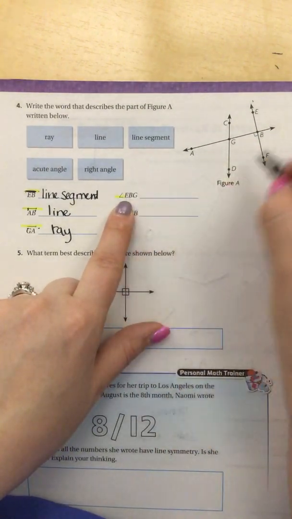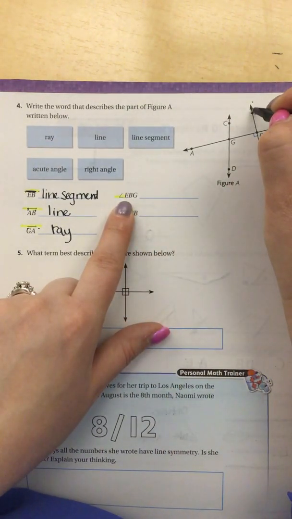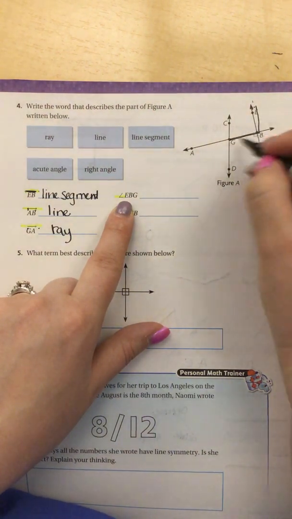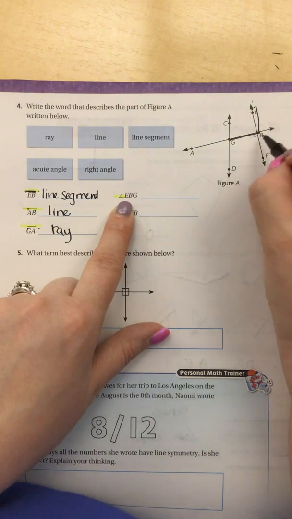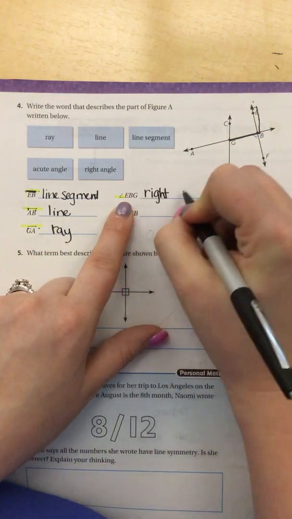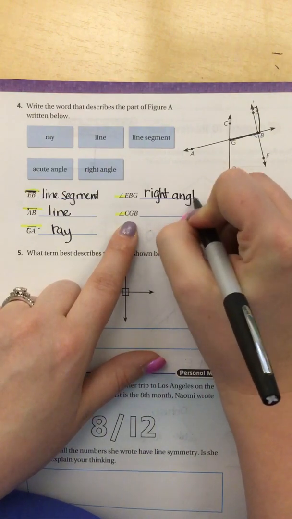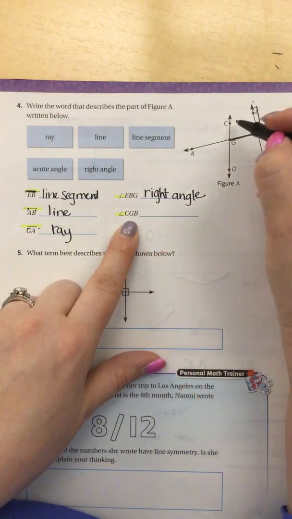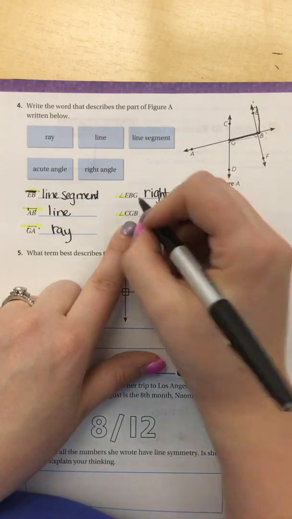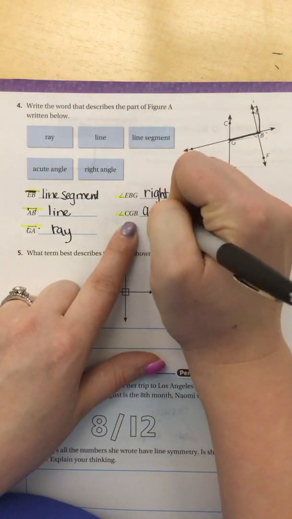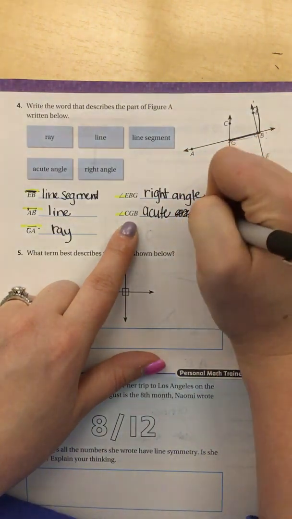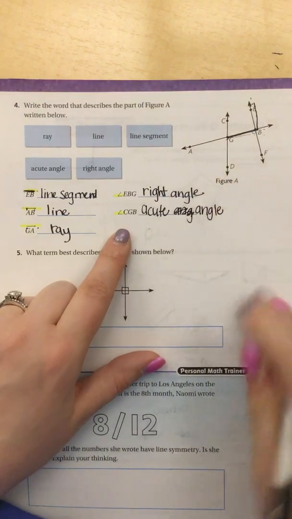Now we're into the angles, and we have to decide what kind of angle they are. So if we look at EBG, since this is a corner, it is a right angle. And then we have angle CGB, it's a little bit less than a perfect corner, so this is an acute angle. Or acute triangle, I mean. No, you're right, it's an angle. I'm sorry, I'm getting all mixed up.